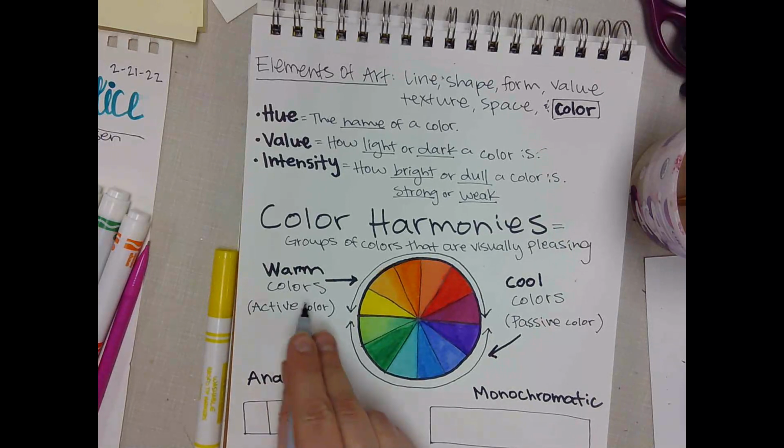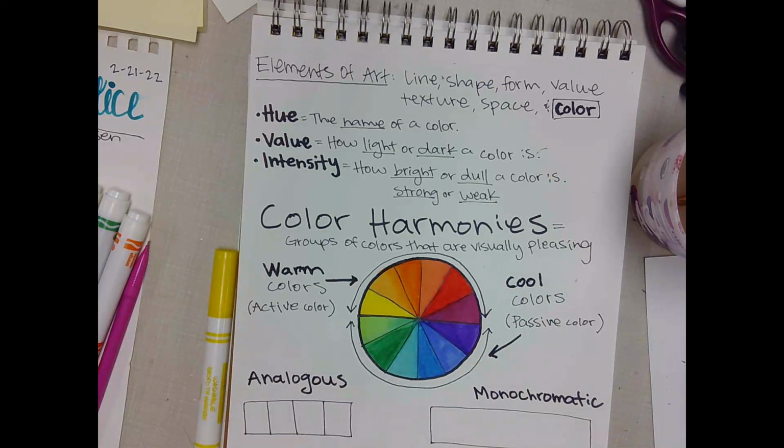Once you guys are done with your warm and cool colors, go ahead and start setting up the bottom part of your notes.